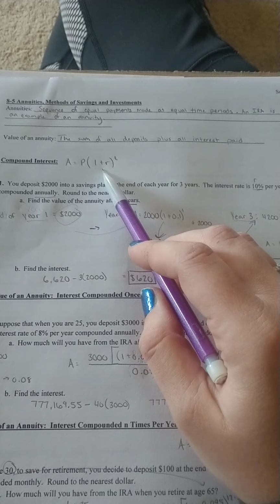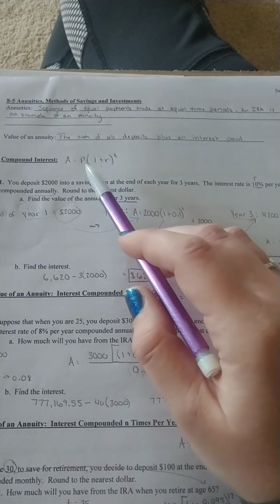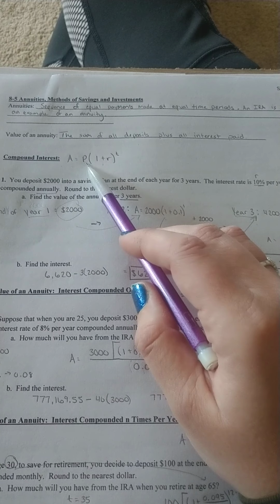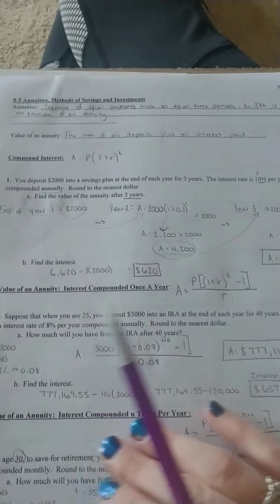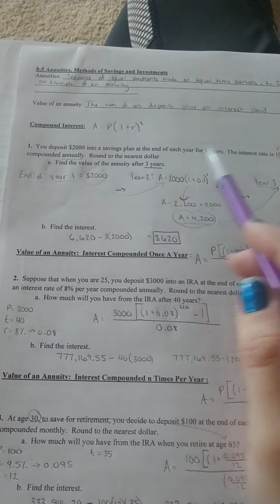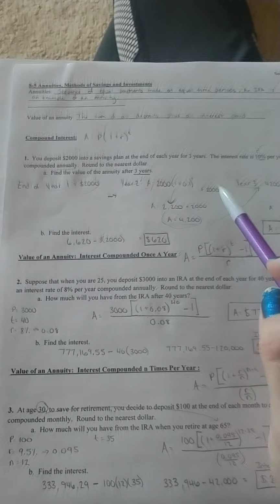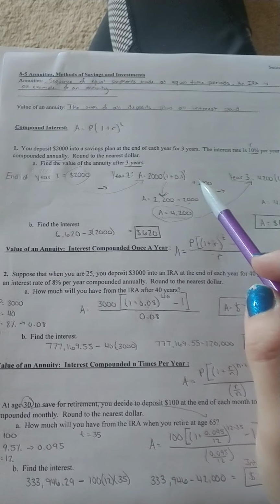So we start with your compound interest formula: A equals P times (1 plus r) to the t, where A is your future value, P is your principal, r is your rate, and t is your time in years. So number one, you deposit $2,000 into a savings plan at the end of each year for 3 years. The interest rate is 10% per year compounded annually, round to the nearest dollar.